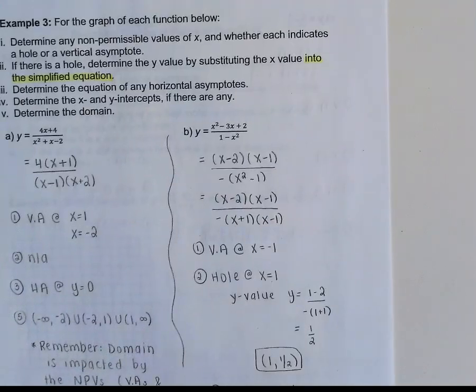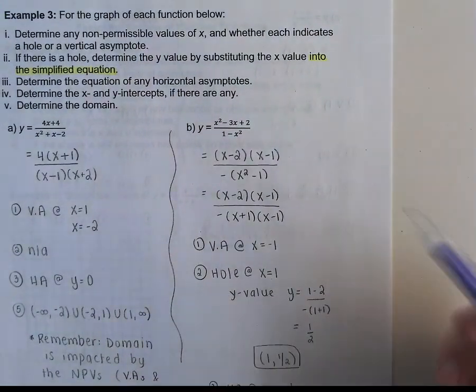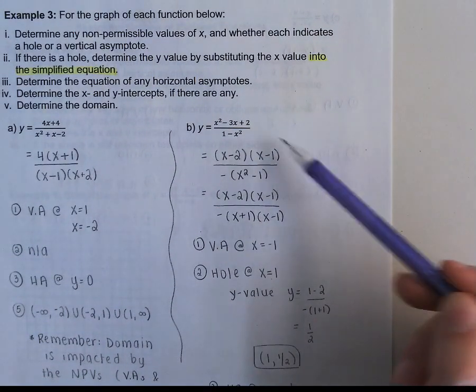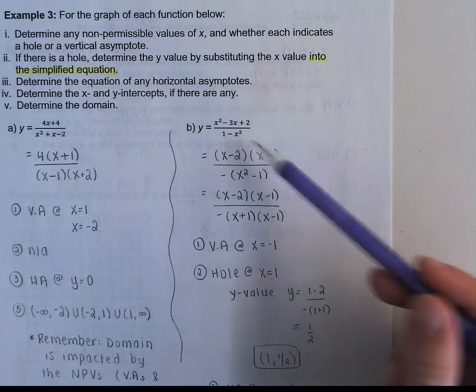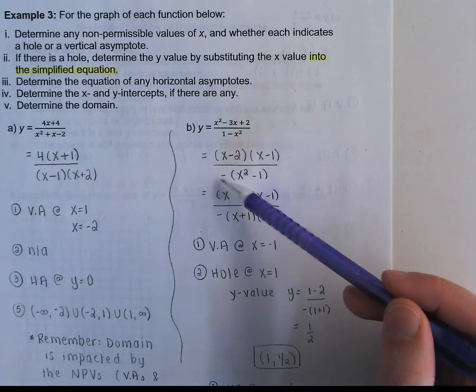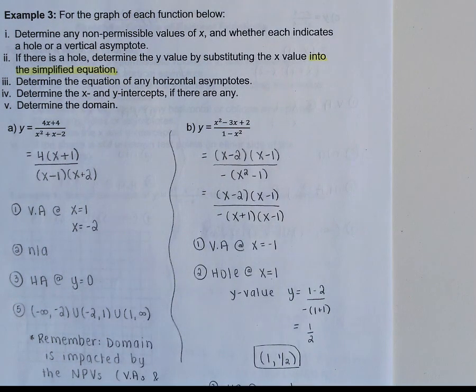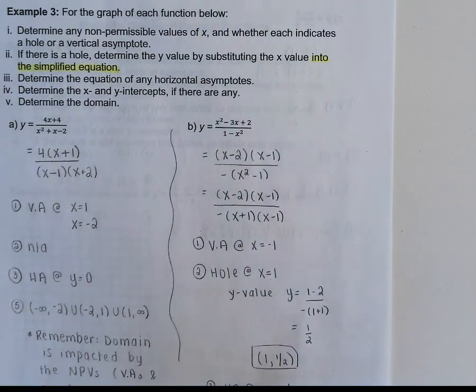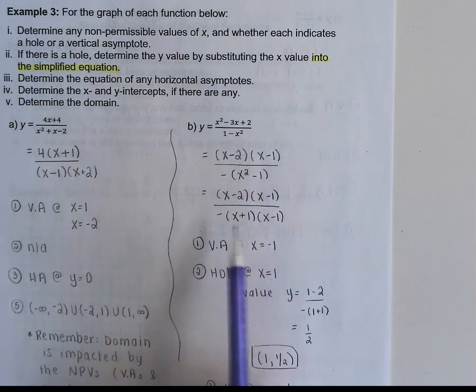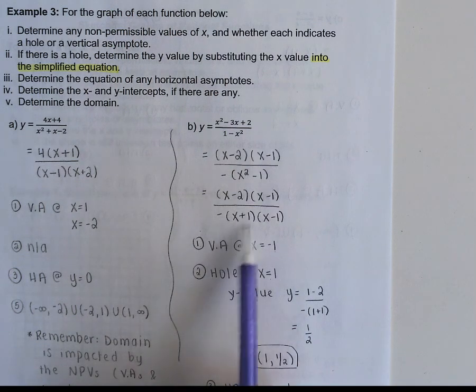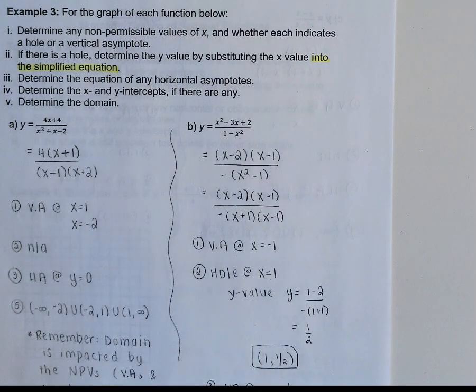If we look at question B, again, I started by factoring everything. You'll notice on the bottom, I have almost a difference of squares. I started by factoring out a negative, and then I was able to split this into a difference of squares. You'll notice here that I have a vertical asymptote at x equals negative 1, because x plus 1 is a factor with nothing else in common, but I have a hole at x equals 1.